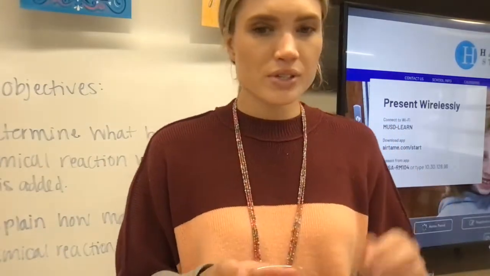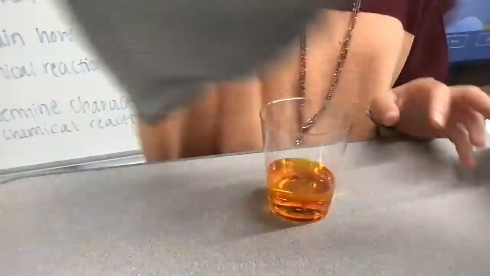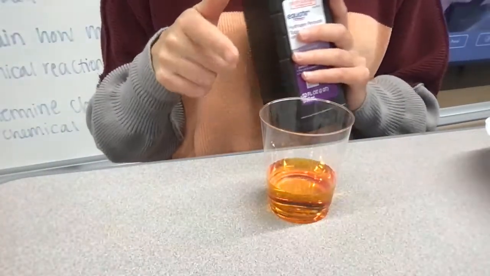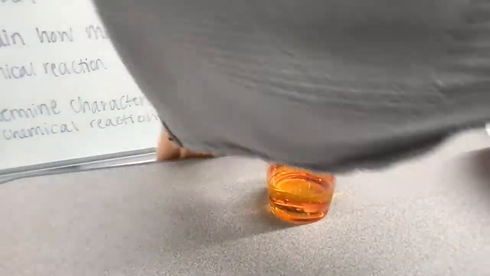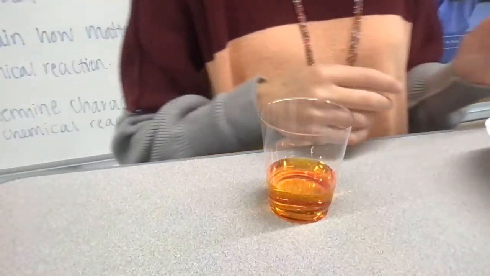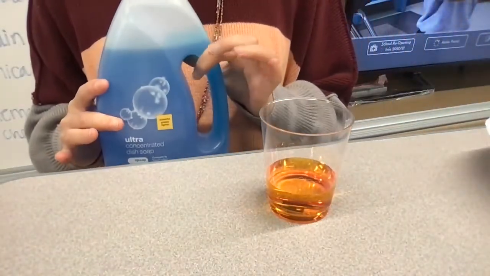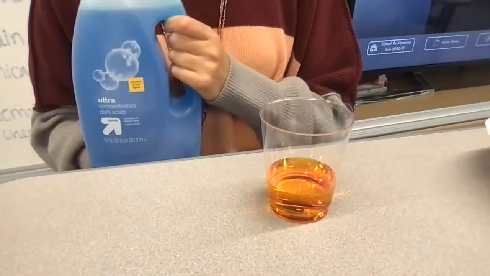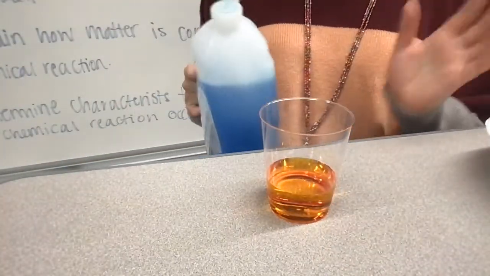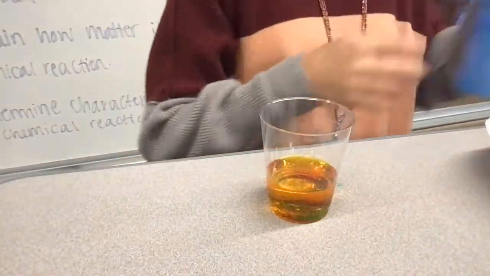Okay, so first things first, I'm gonna have hydrogen peroxide. So hydrogen peroxide is actually clear. I just put yellow food coloring in it, looks orange, just to make some fun colors. So the first thing that we're gonna do is we're gonna look at hydrogen peroxide and dish soap. This is the Target brand of Dawn, but still the same thing. I know the lab says Dawn dish detergent. It's the same thing. So I'm gonna go ahead and squeeze some of that in there.